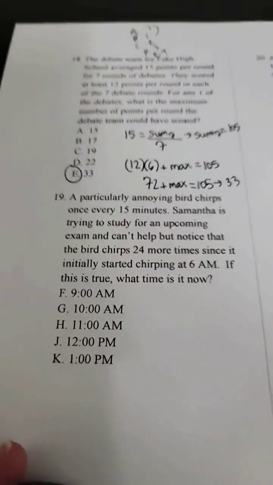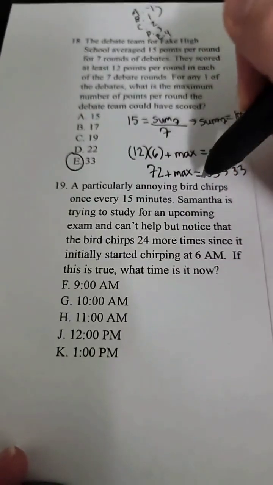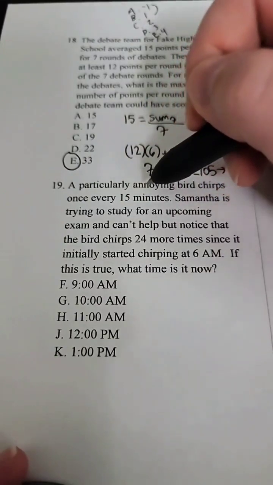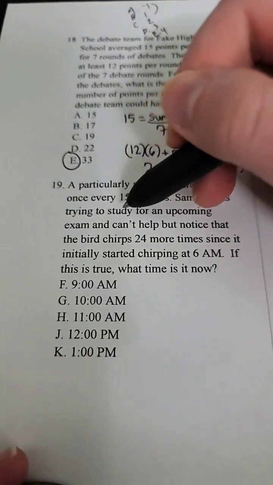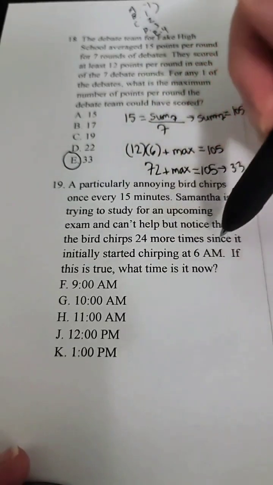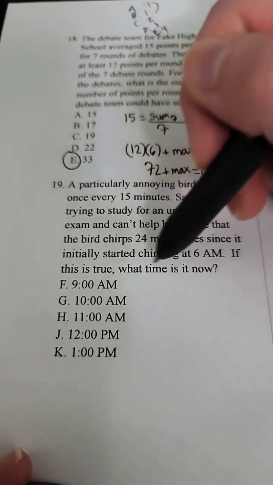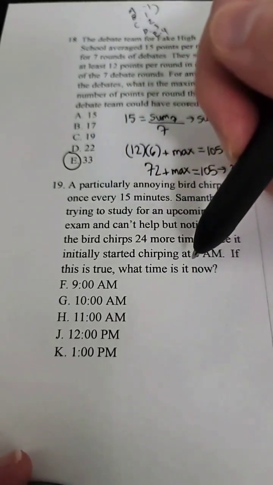So then let's go to, sorry, let's go to number 19. A particularly annoying bird chirps once every 15 minutes. Samantha is trying to study for an upcoming exam and can't help but notice that the bird chirps 24 more times since it initially started chirping at 6 a.m. If this is true, what time is it now?